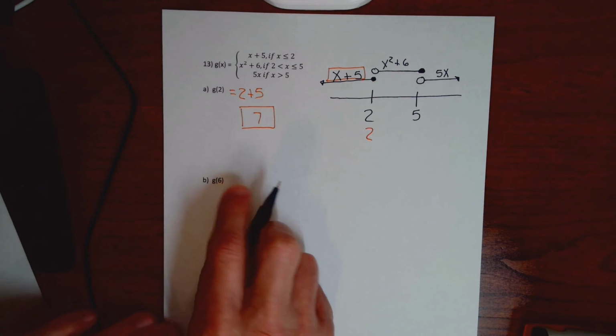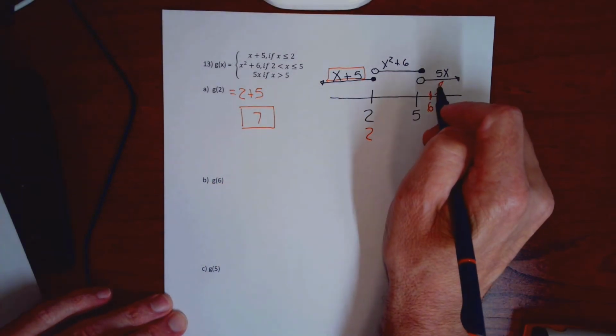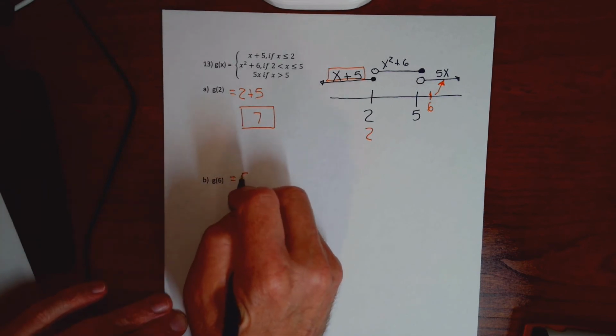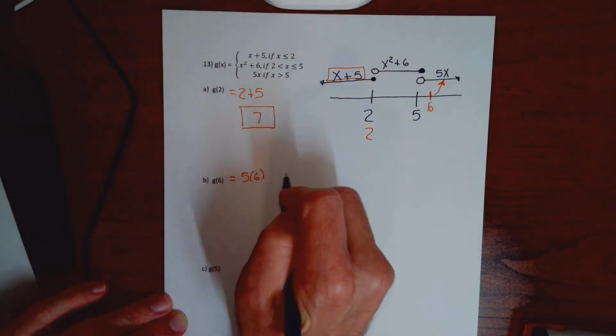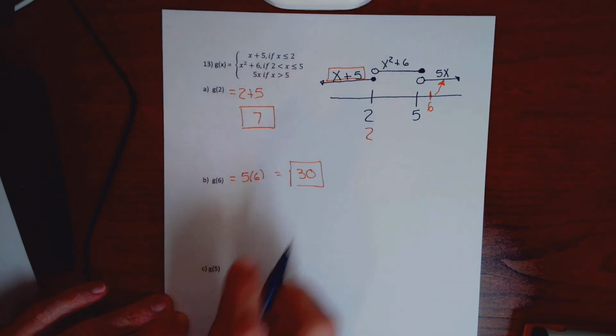Part B gives me the number 6. The number 6 would appear here on the number line, so I must be plugging it into the 5x function, because that function handles any number bigger than 5, and 6 is bigger than 5. The answer to part B is just going to be the number 30.